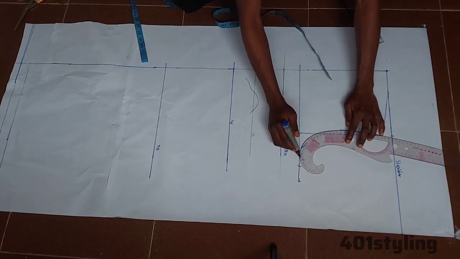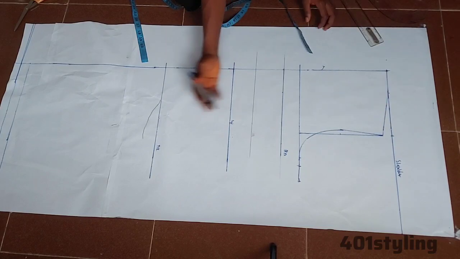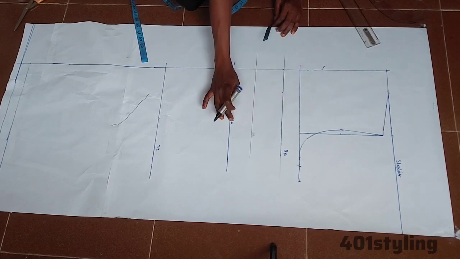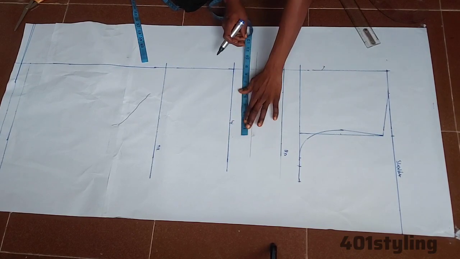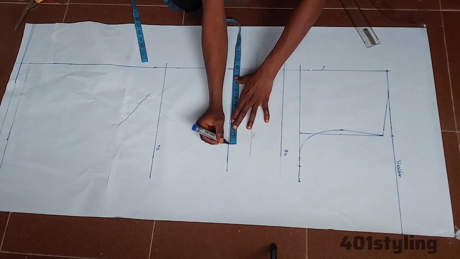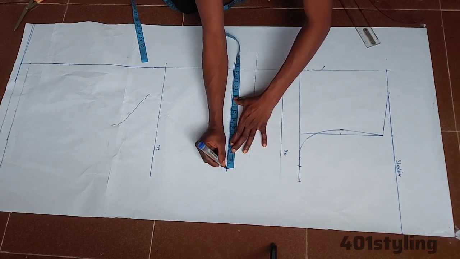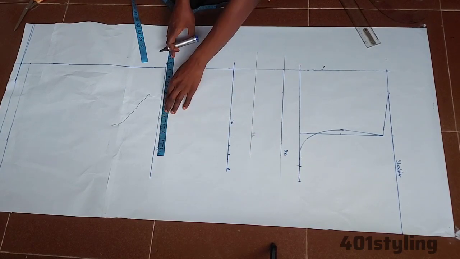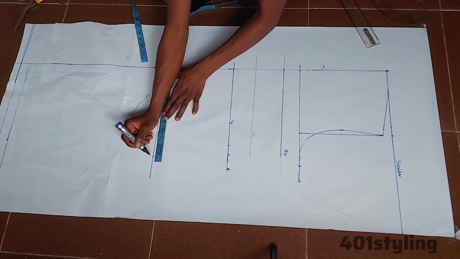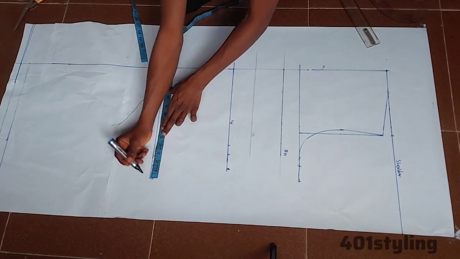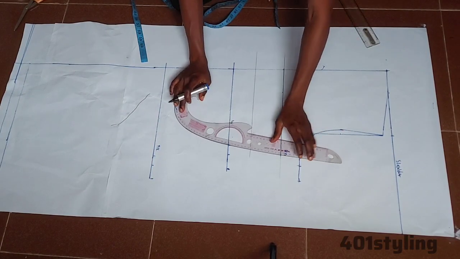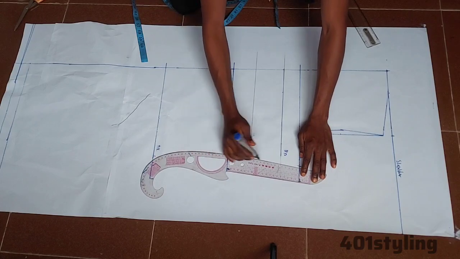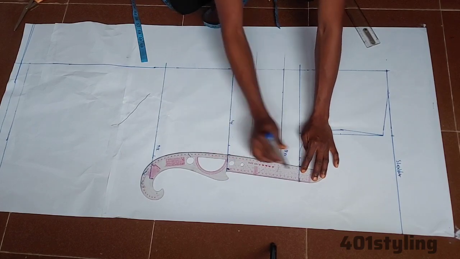Kindly check it out. So now on the waistline, you're going to divide your waist circumference by 4. You add your ease allowance, then you add your sewing allowance. Same thing you did on the bust point line, the same thing you are going to do on the hip line, and whatever you do at the back for the hem of the jacket is what you're going to do at the front. I hope we get that explanation. So then after this, I connected all the points together.